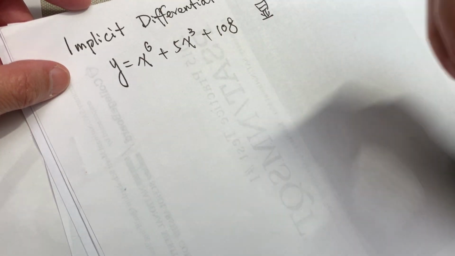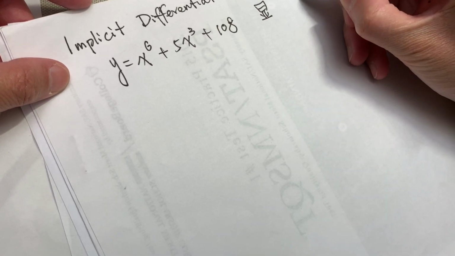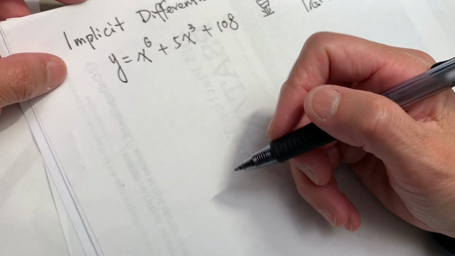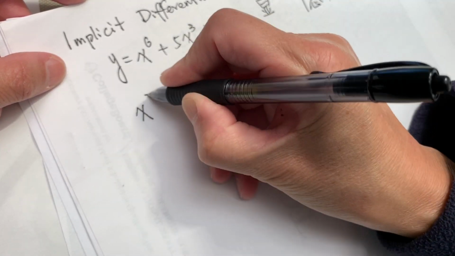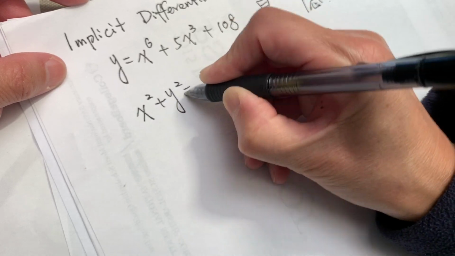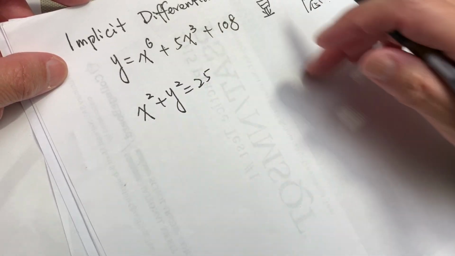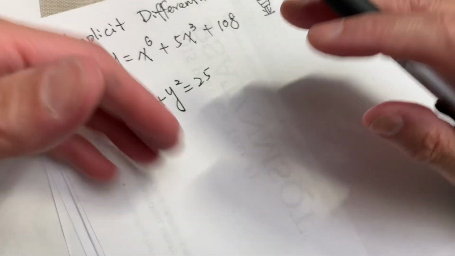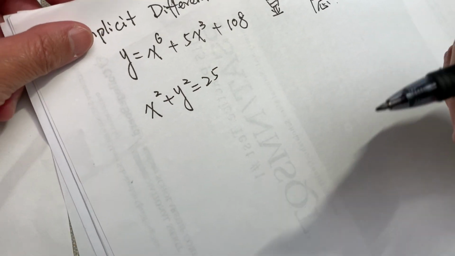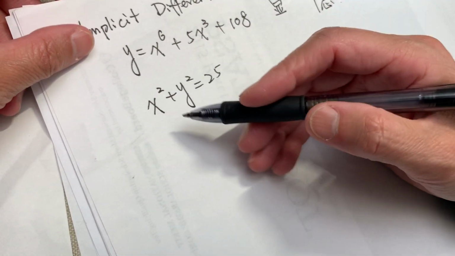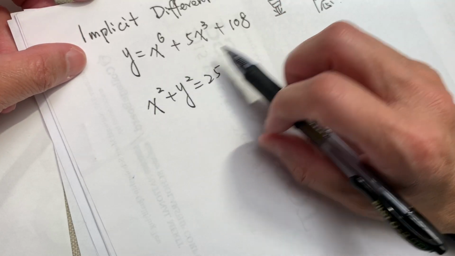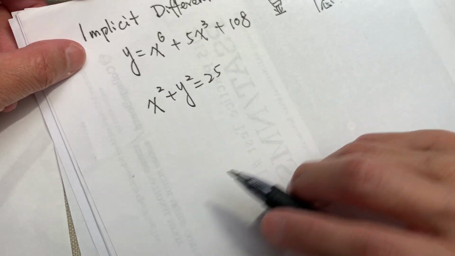And implicit is something hidden. In Chinese, we call it 隐函数. 隐 is hidden, hiding in the dark. Something like x squared plus y squared equal to 25. We know this is a circle, but here the y value is kind of a variable. You don't immediately see a result like with this explicit function. This is an implicit function.